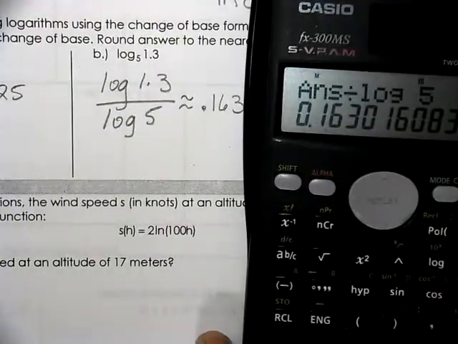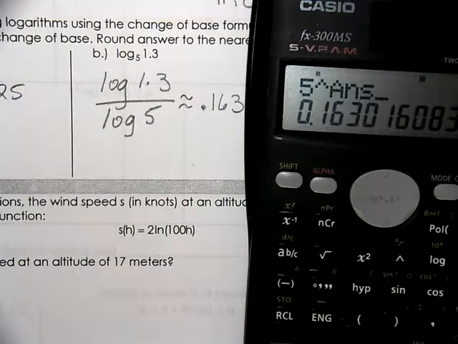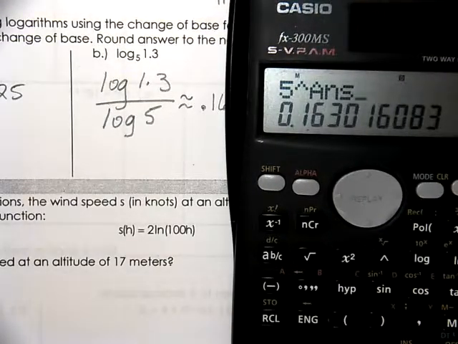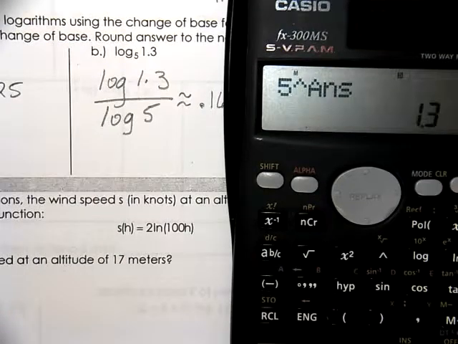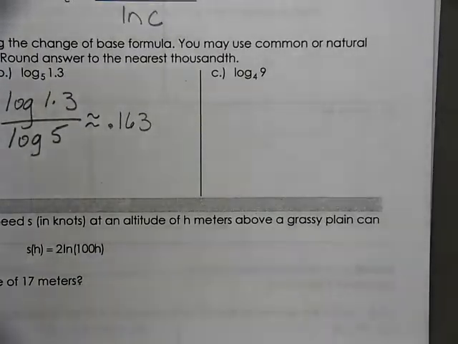Now let's test that. Let's take the 5 and raise it to the power of that whole answer. So I like to use the answer button. What answer do you expect to get? 1.3. Right on. You go ahead and do this last one.